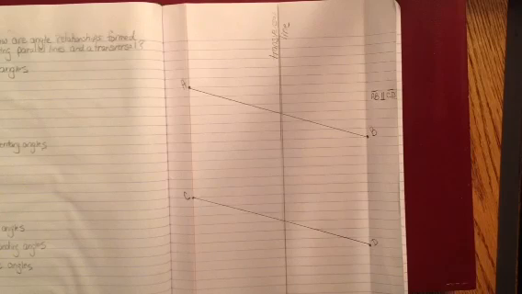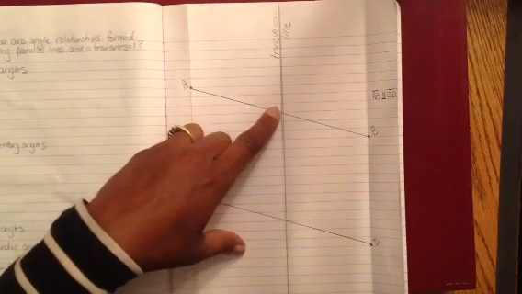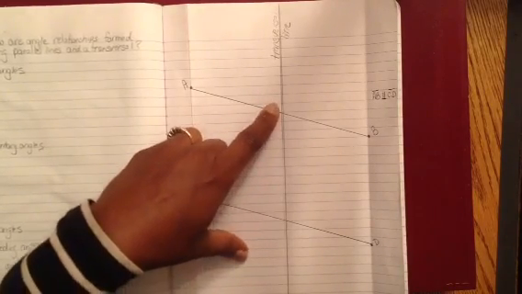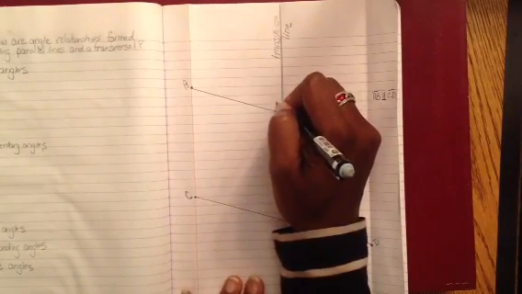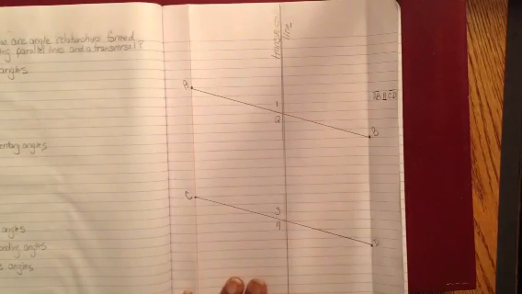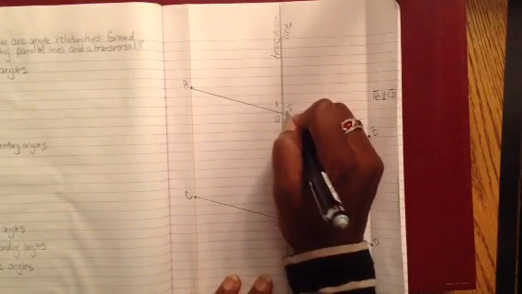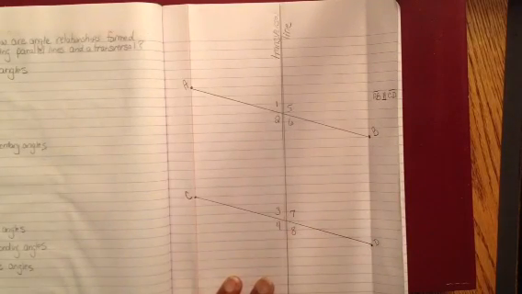So now I have created a transversal line that intersects with my 2 parallel lines, AB, CD. From here, I actually formed 8 angles. So now I'm going to label these angles. And I'm going to label them going vertically in order 1, 2, 3, 4, 5, 6, 7, and 8.